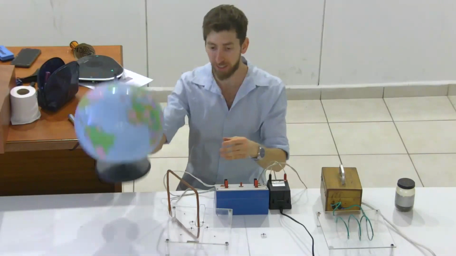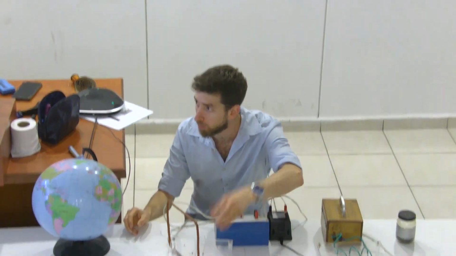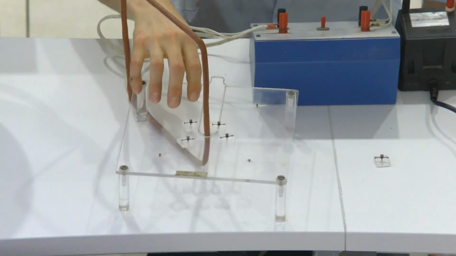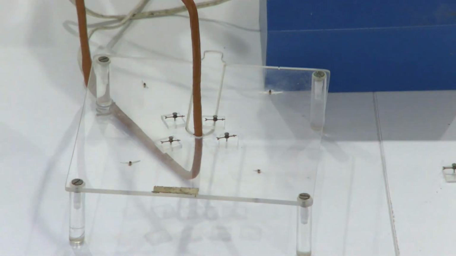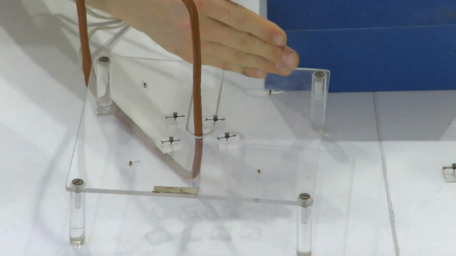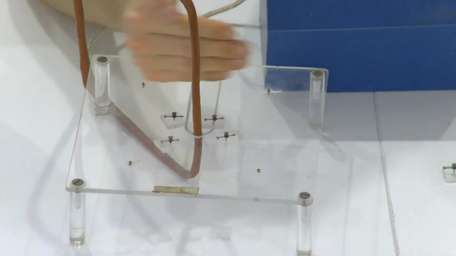And here you see that I have small arrows, compasses. You see that all the compasses I put here are pointing in the direction of the North Pole. That's what I'm doing.